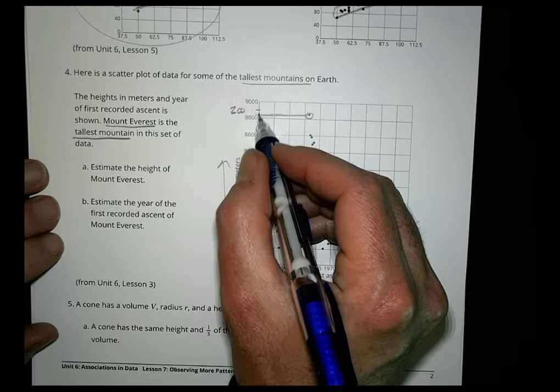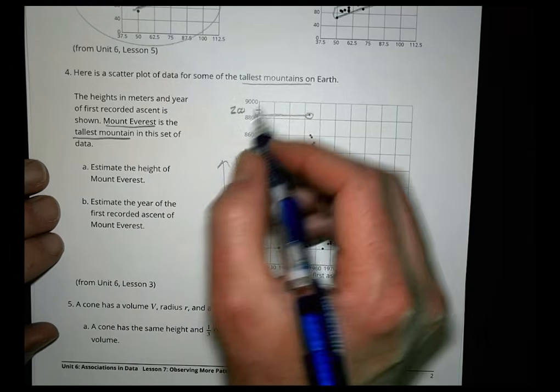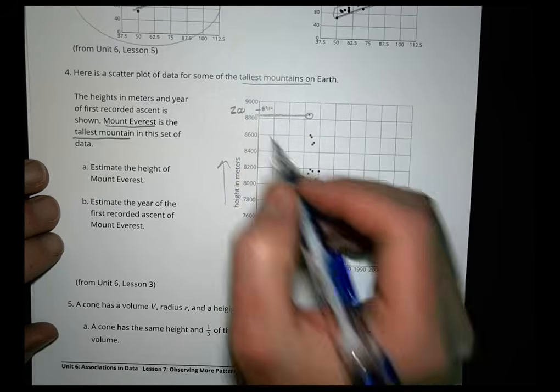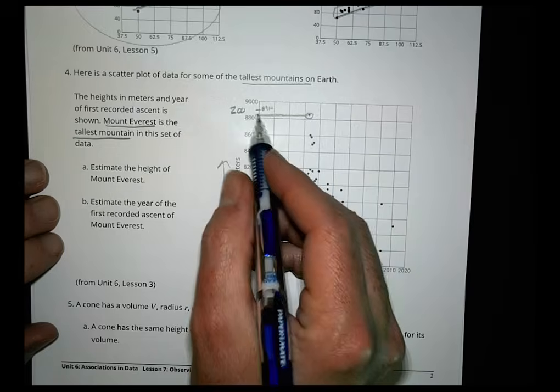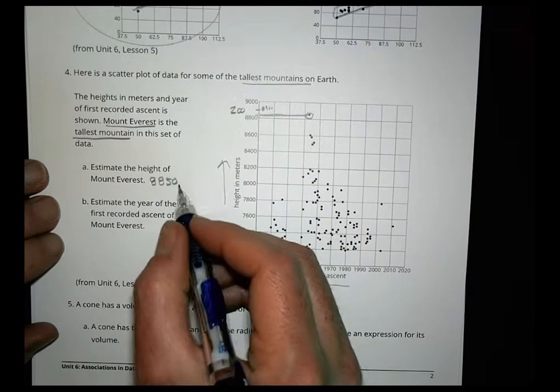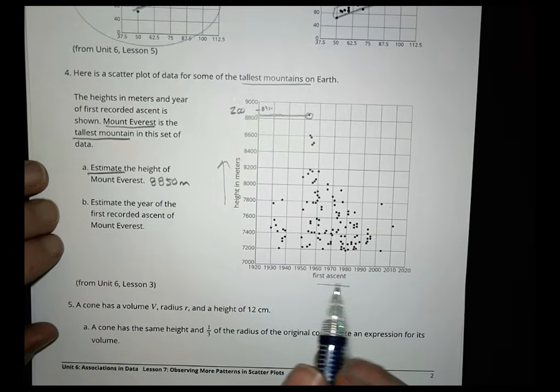So we're about halfway there. So we would say about 8,850 is a good estimate there, because this number right here is 8,900, and we're about maybe halfway between that and that. So let's just say about 8,850 meters. That's an estimate. Again, it's just an estimate.